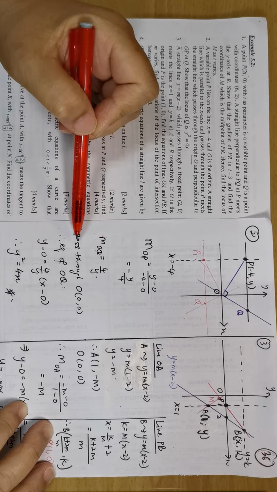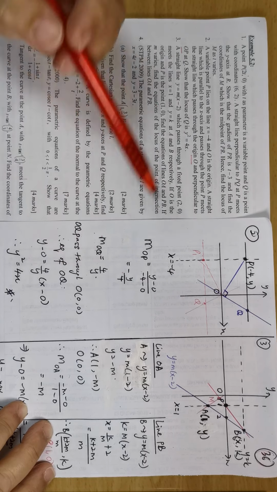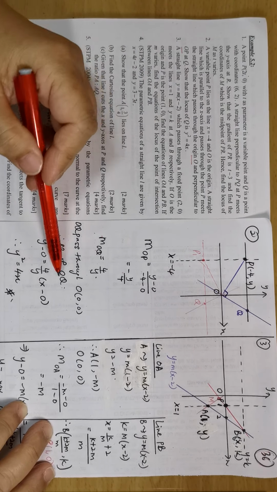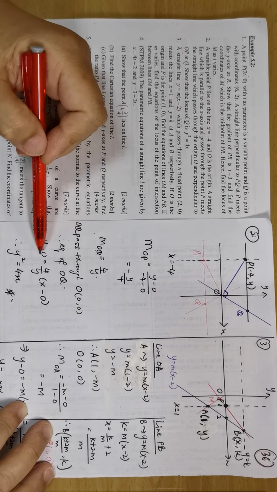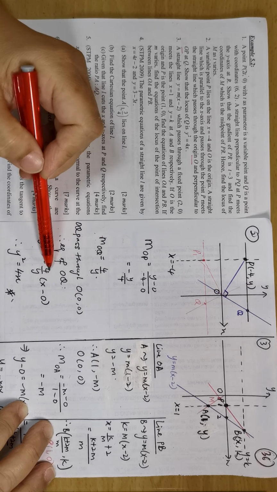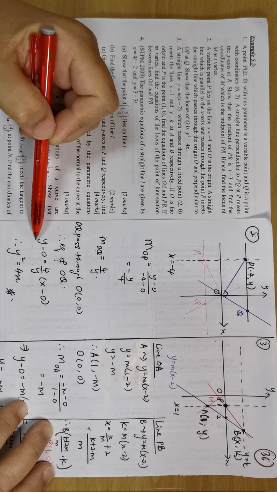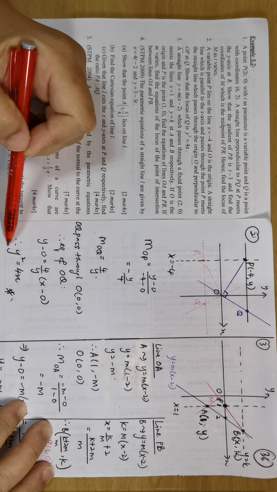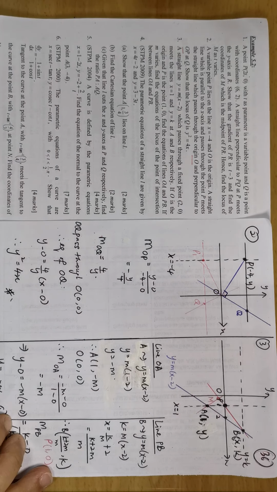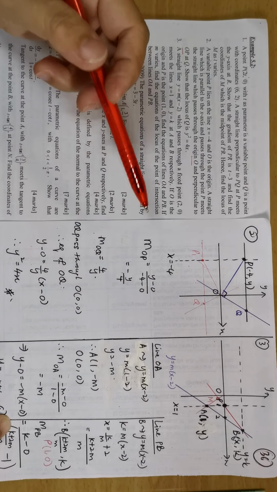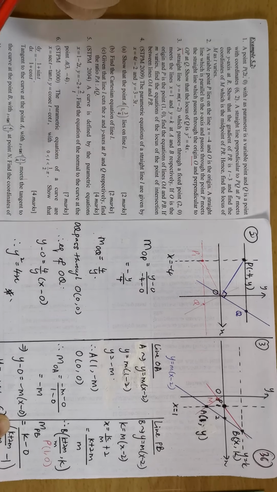Given OQ passes through the origin, the equation of OQ will be y minus y1 equals m, x minus x1. So this y, you can shift it here, and you get y squared equals 4x. This is another way that you can find the locus of a moving point.